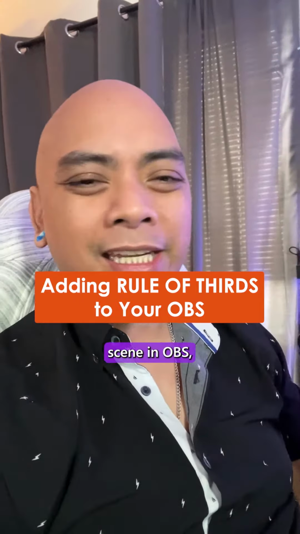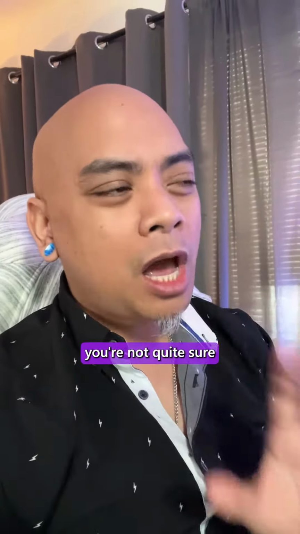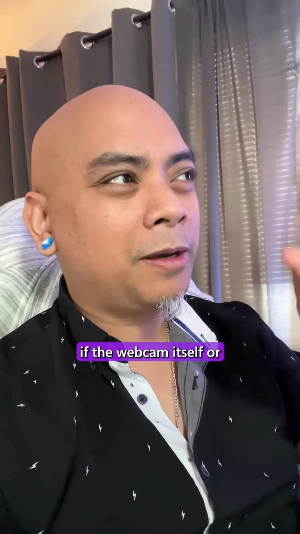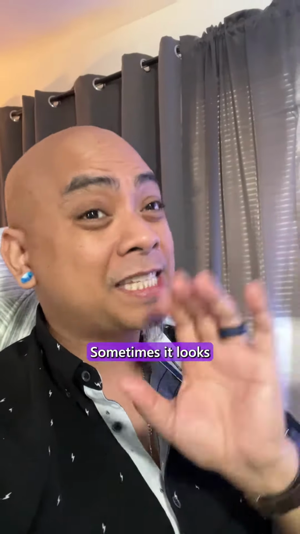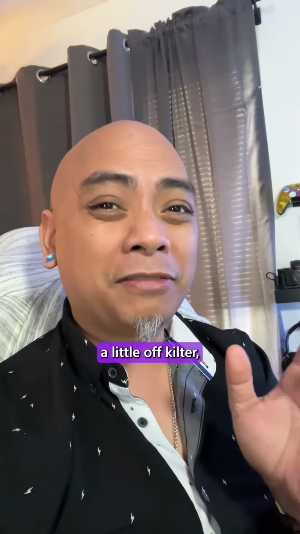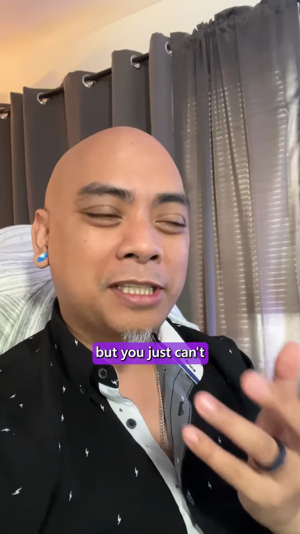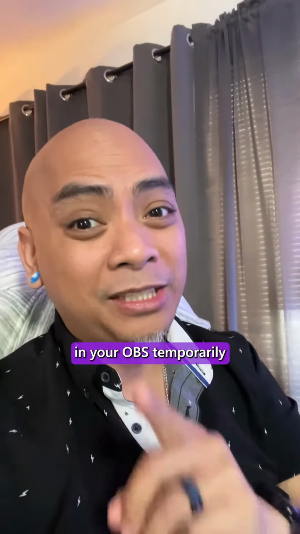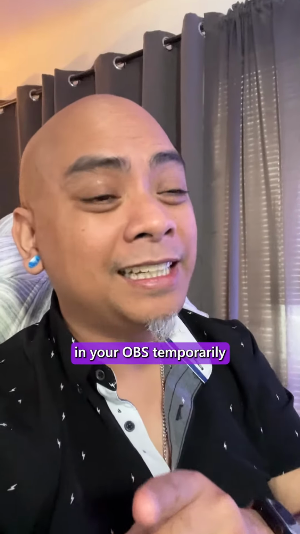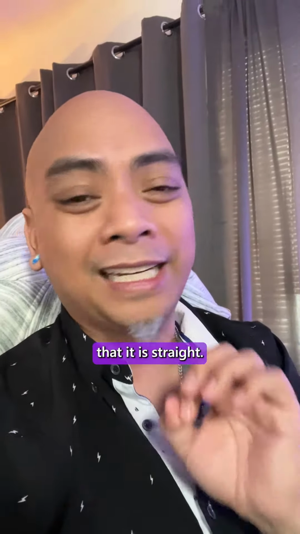When you're making your scene in OBS, and especially when it comes to your webcam, you're not quite sure if the webcam itself or the camera is exactly straight. Sometimes it looks a little off kilter, but you just can't figure out why. Here's how you can get grid lines in your OBS temporarily so you can make sure that it is straight.